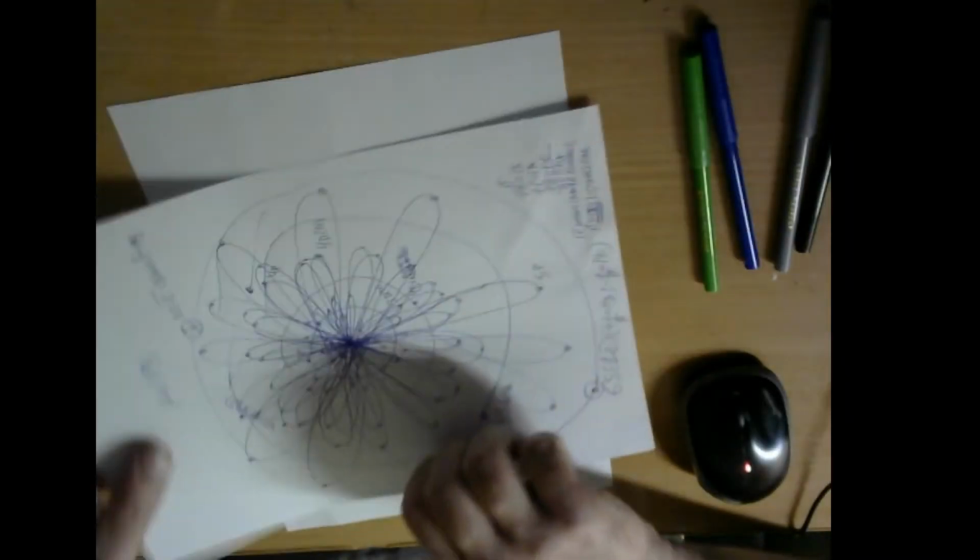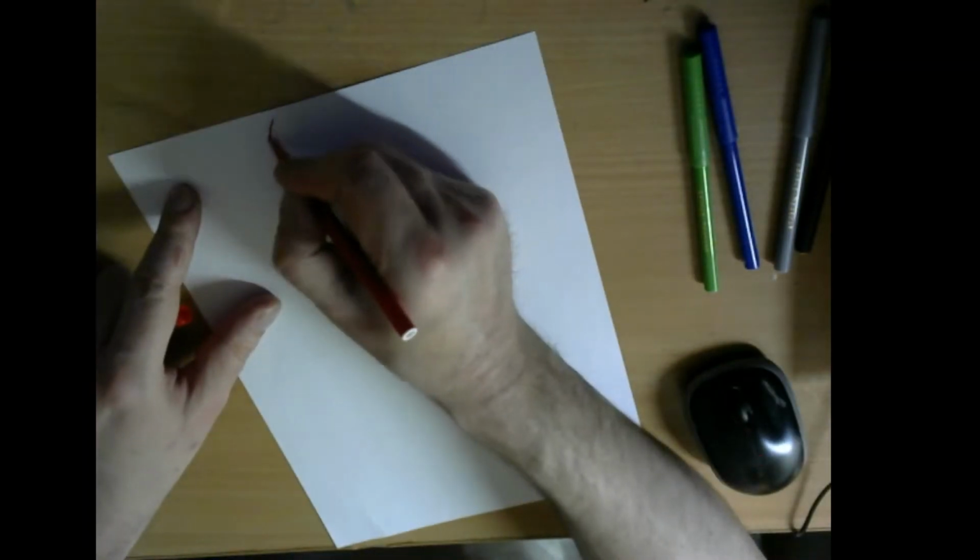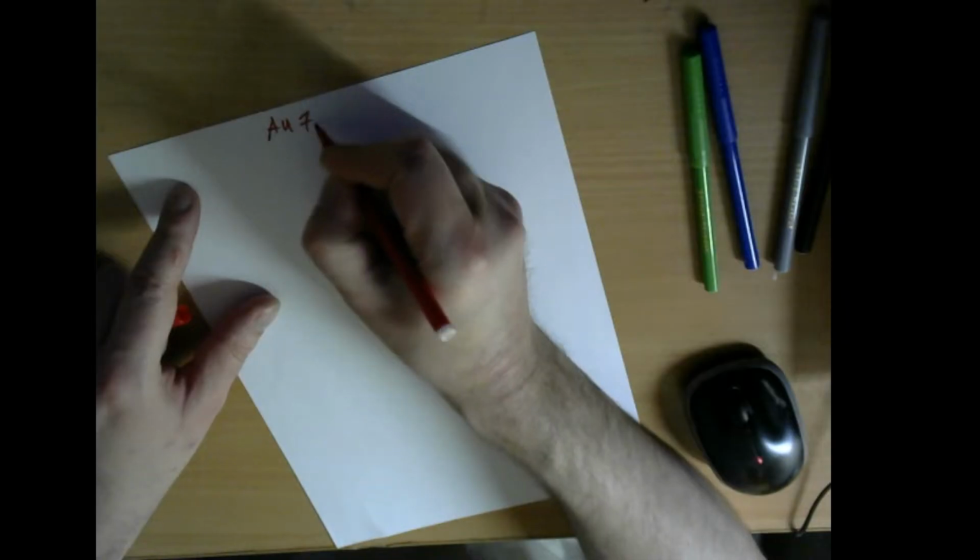Hello. Today we'll be discussing the structure of gold as I drew before for my own purpose. Gold, Aurum, 79. Let's put it like this. Aurum 79.